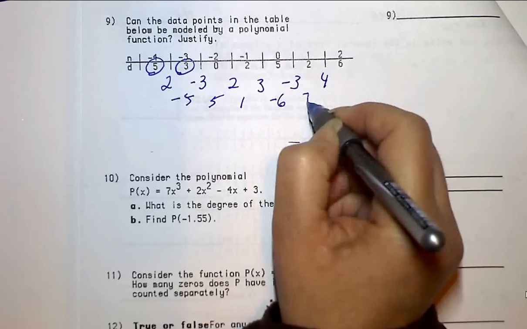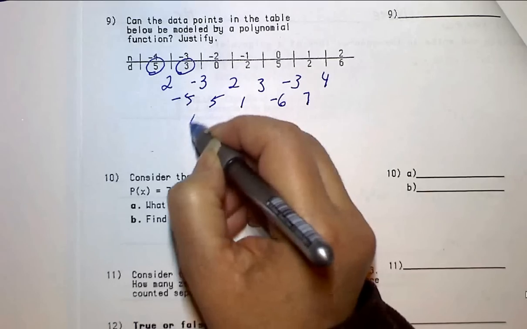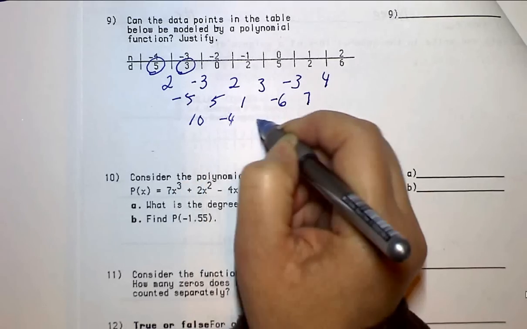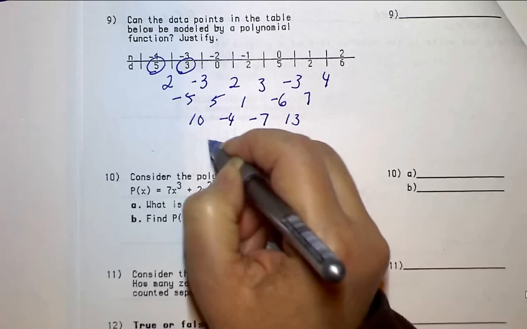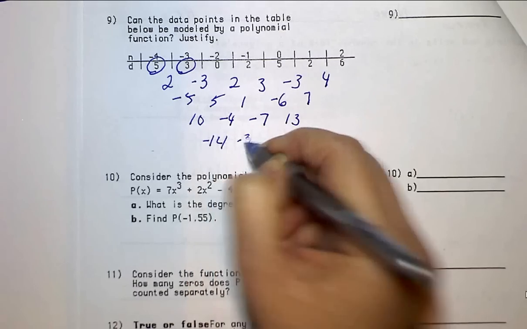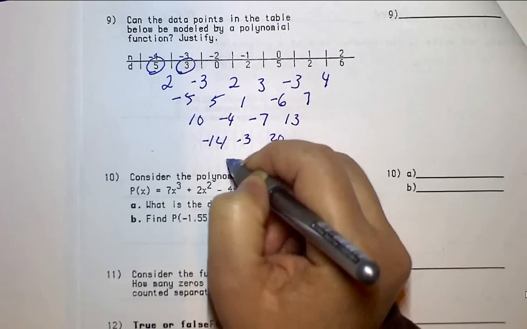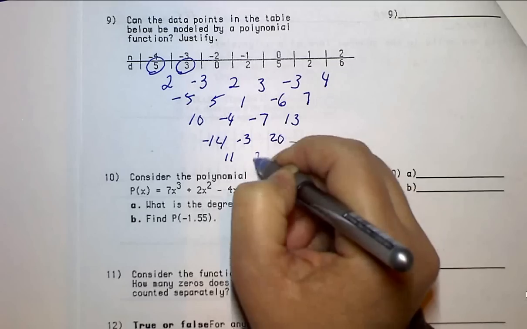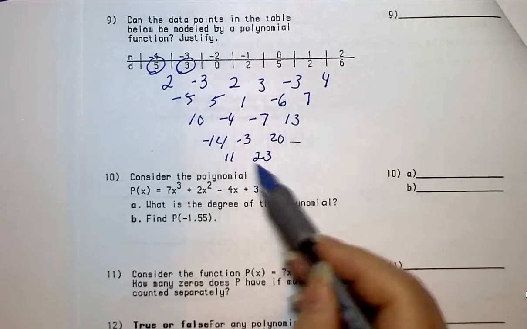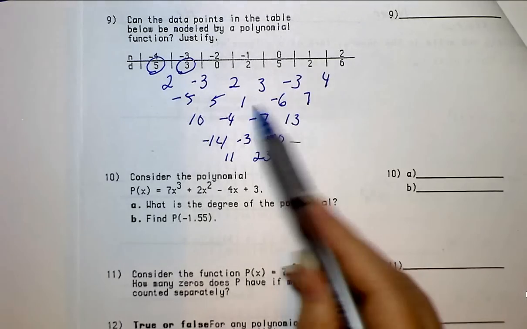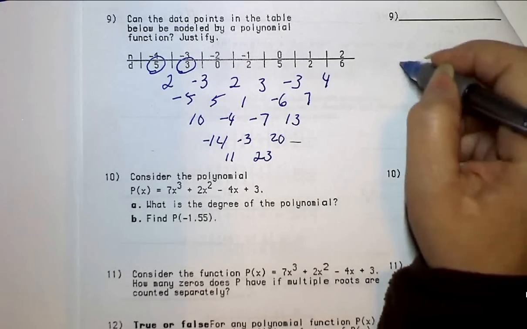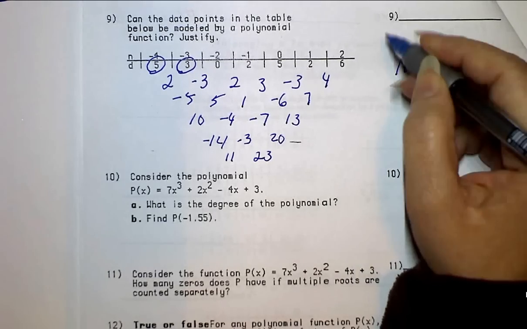Then you had 10, negative 4, negative 7, 13. Negative 14, negative 3, 20, 11, and 23. So it never became the same number, so it cannot be modeled as a polynomial at this time.